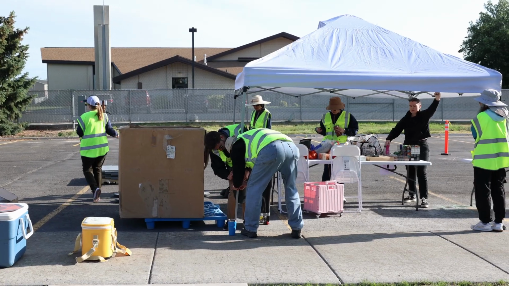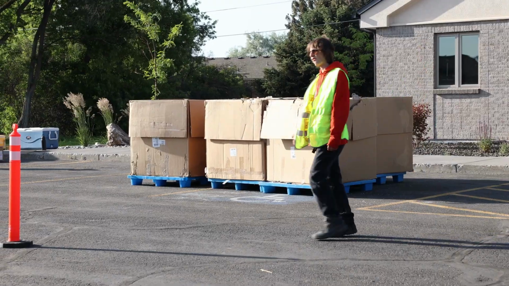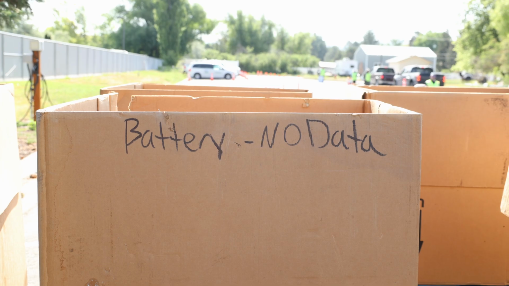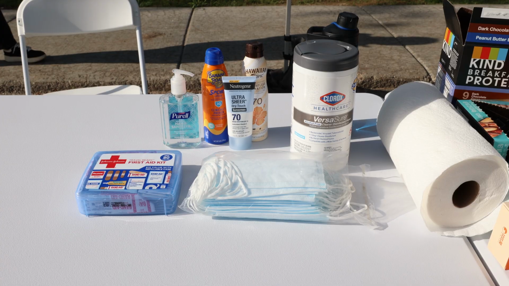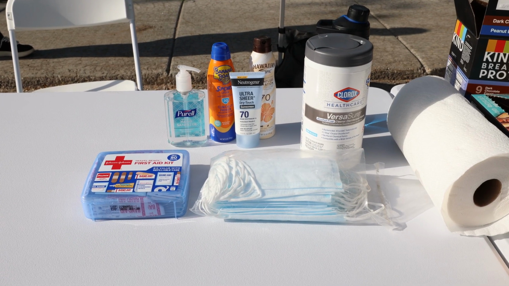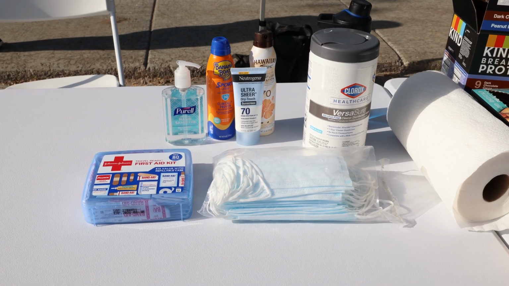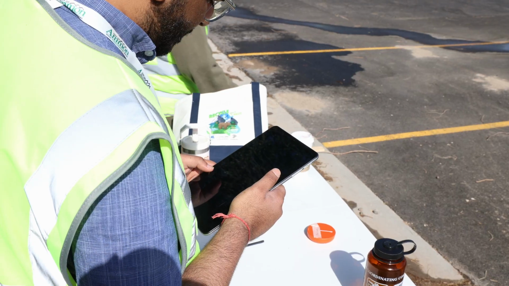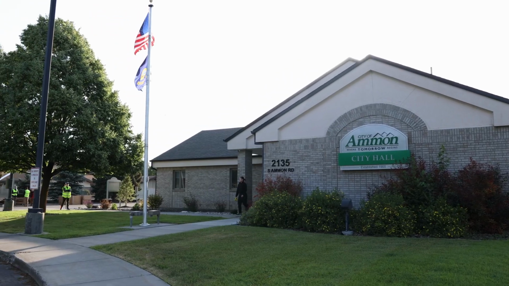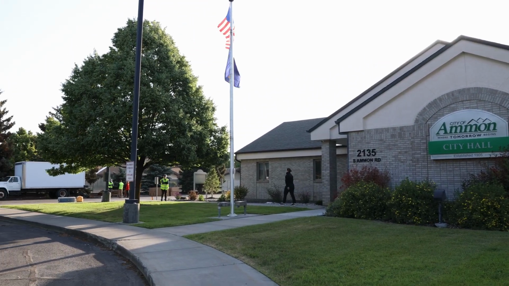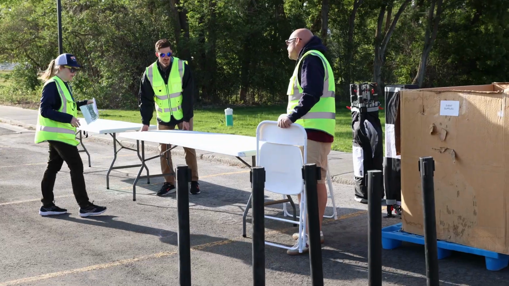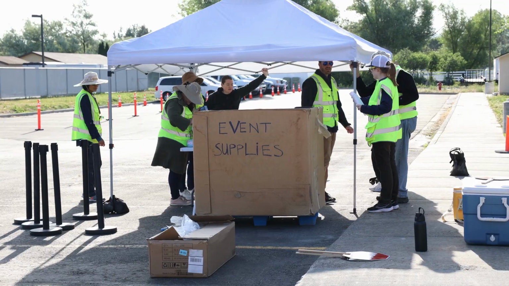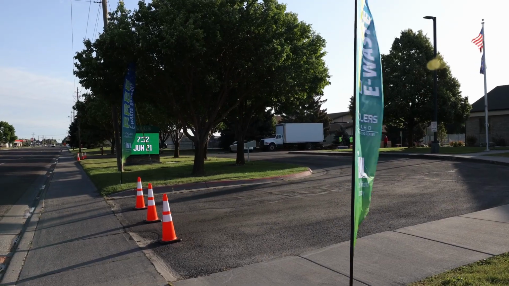Fourth, set up tables and tents and place collection boxes in their designated areas, ensuring that each bin is labeled for easy sorting. Fifth, set up the break table to include first aid, water, hand sanitizer, paper towels, and internet hotspots. Sixth, test all equipment, including the tablets and internet hotspots. For the fourth and fifth steps, determine if the weather or security conditions are appropriate to set up the day before. If it is not appropriate to do so the day before, complete steps 4 and 5 on the morning of the event. Seventh, place the event signs and flags.